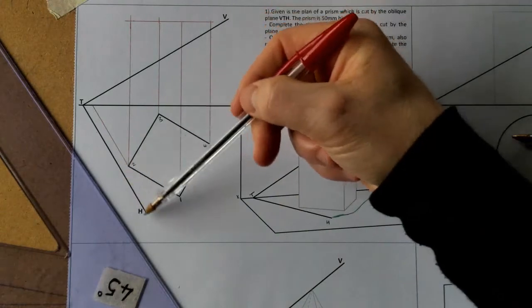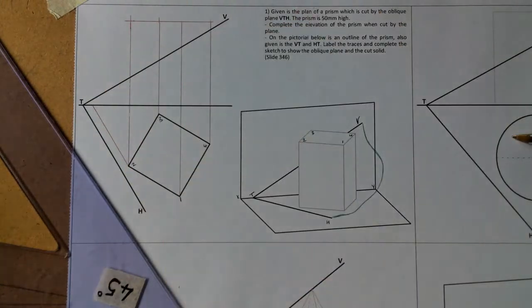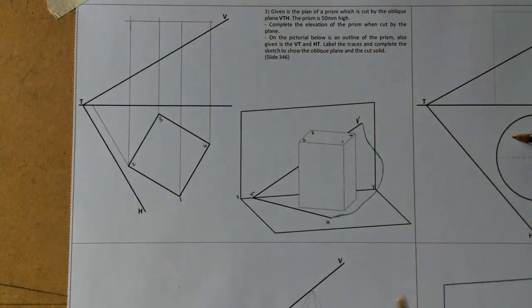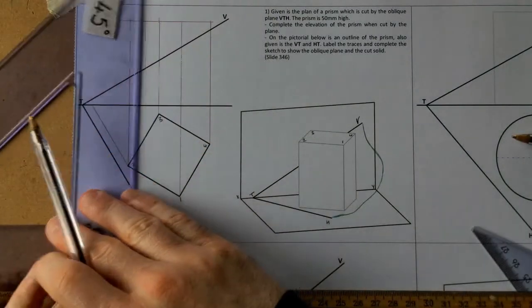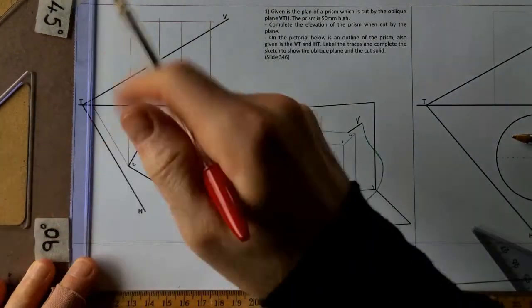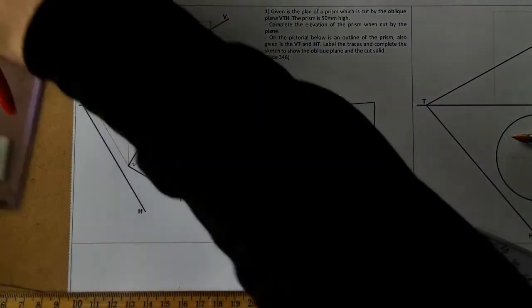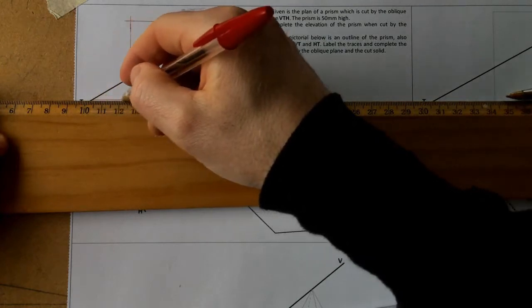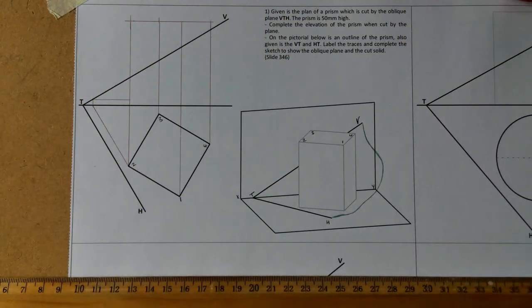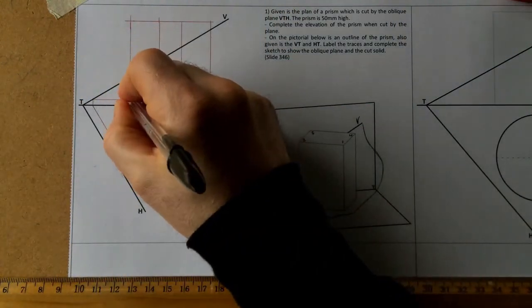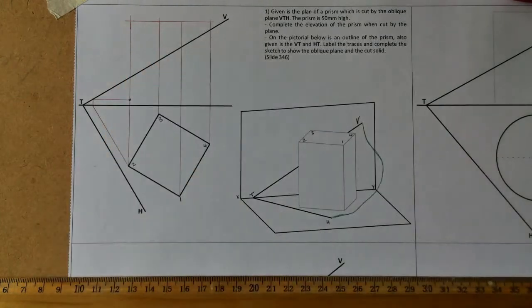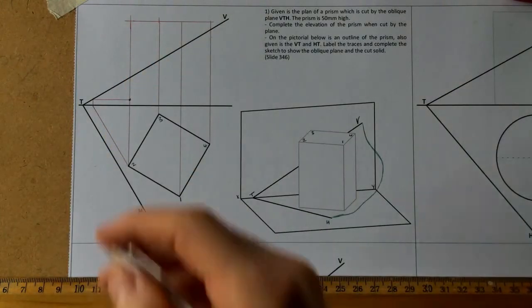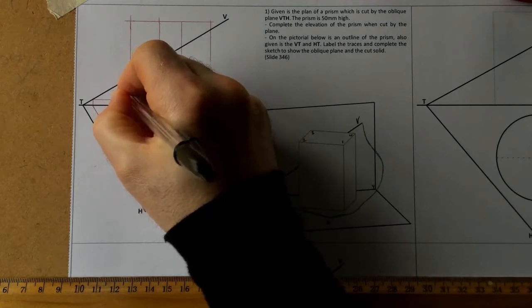So, parallel to the horizontal trace from 2, and where it hits the XY line, I'm going to transfer that straight up to my elevation. Where it hits the vertical trace, transfer it across. And that helps me locate where exactly that oblique plane is cutting in my elevation for point 2. So I'm going to call that 2 there now.